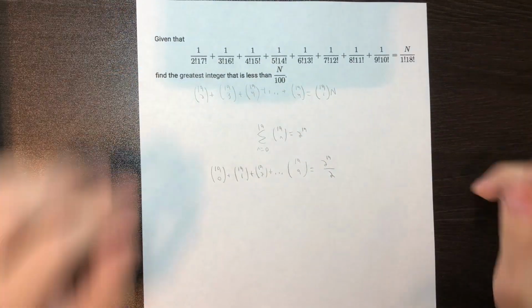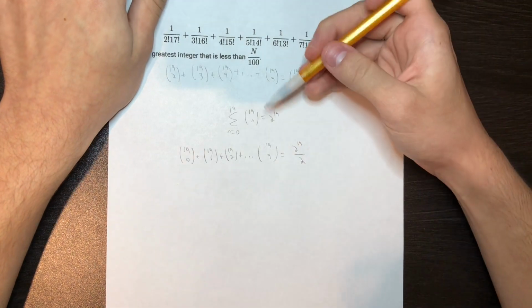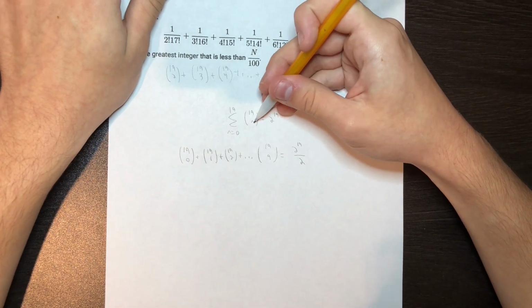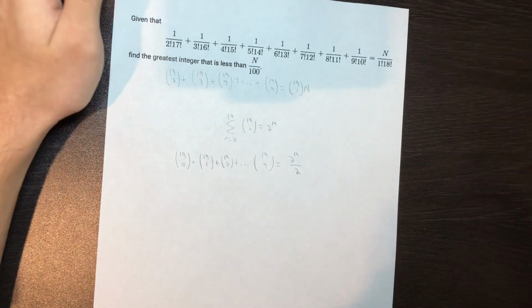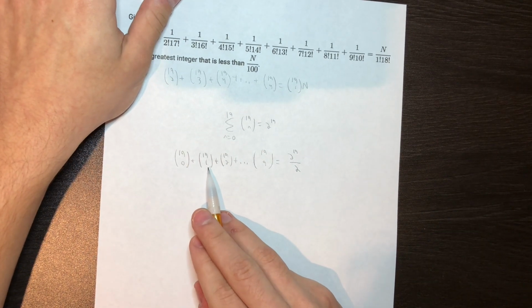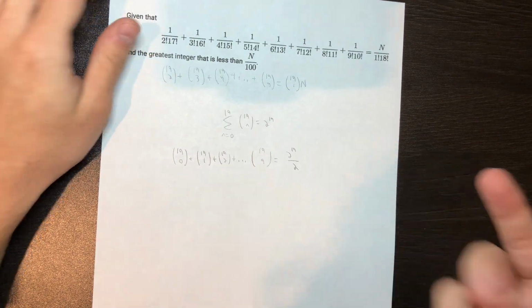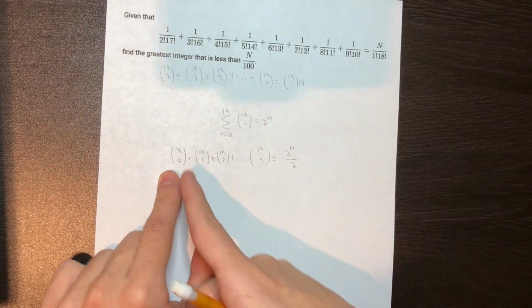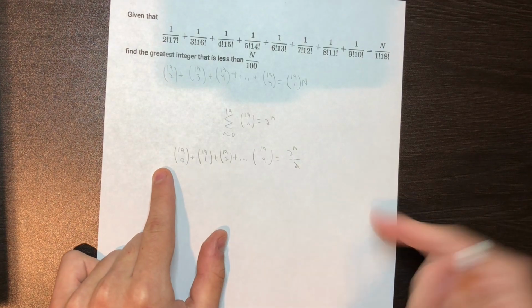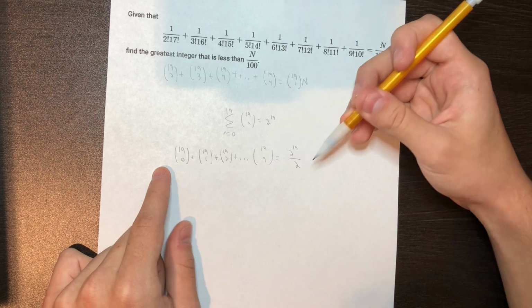Now, why is that? Because of the property with combinations, 19 combination n is equal to 19 combination 19 minus n. So 19 choose 0 is the same thing as 19 choose 19. This is the same thing as 19 choose 18. This is 19 choose 17. So if we were to reflect that and add this to itself, we'd get the sum of all of those equal to 2 to the 19th, so the half-sum is 2 to the 19th over 2.